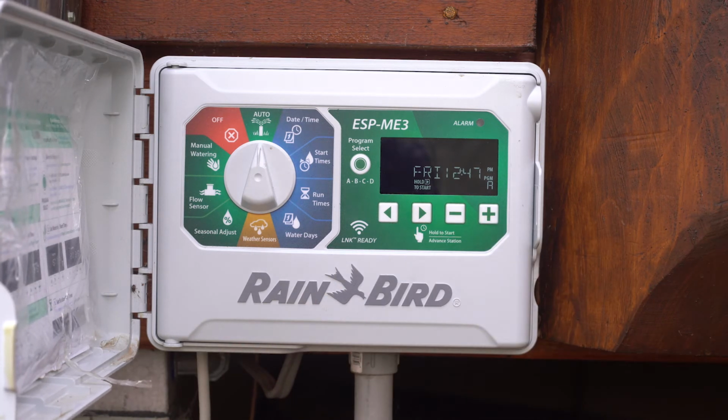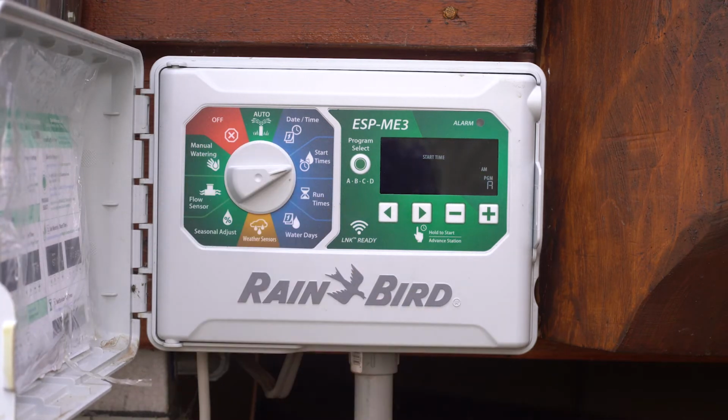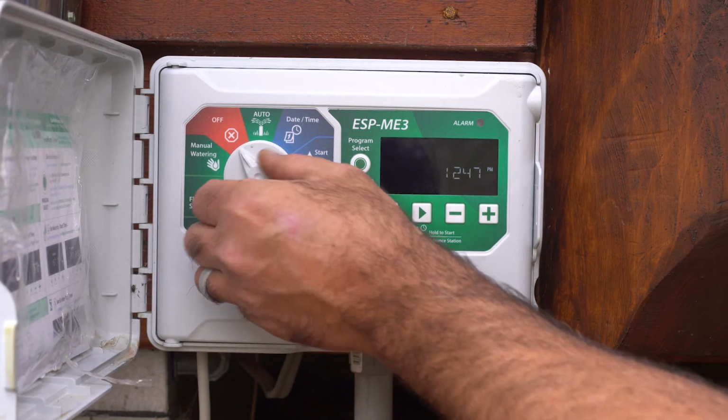So, there's three basic things that you're telling your controller, right? You are telling it what time you want that program to start. You're telling it how long you want each station to run for, and you're telling it what days of the week you want it to do it, right? So, I like to say this is our selector. We're selecting what we're going to affect with this dial.